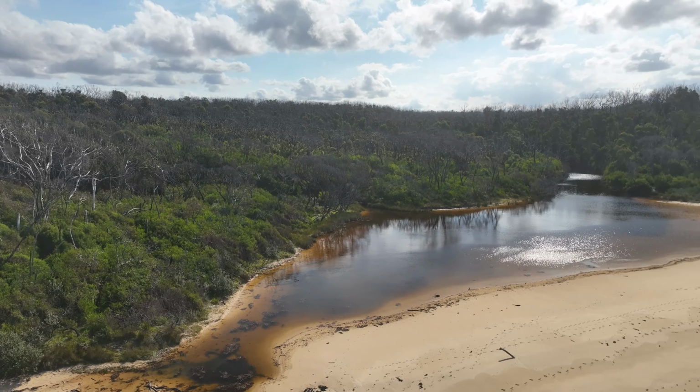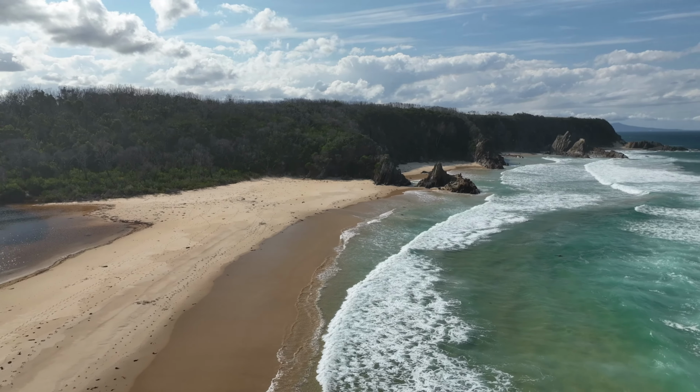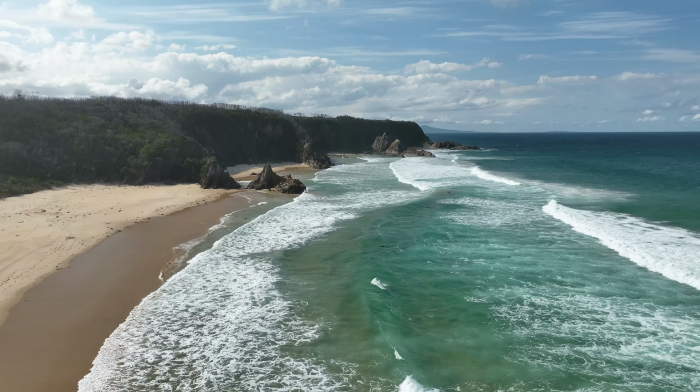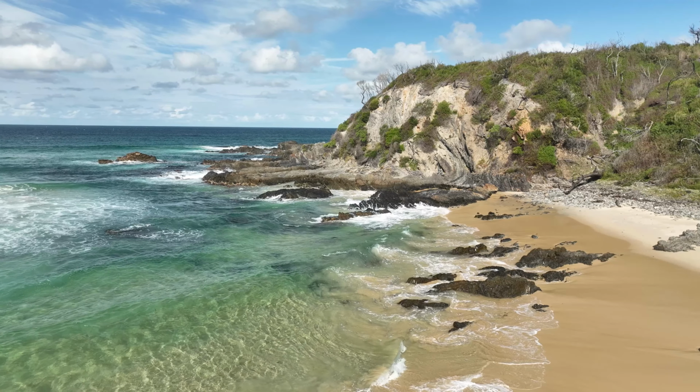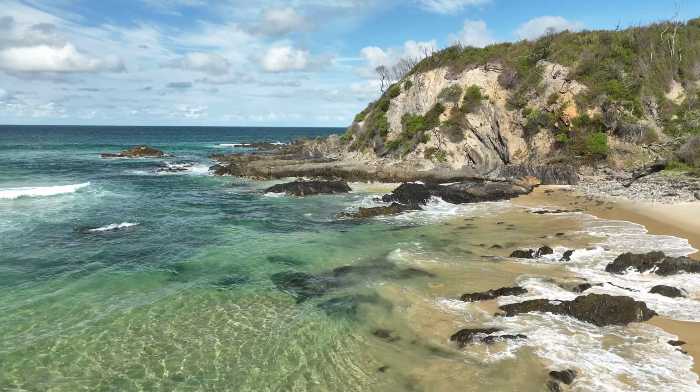We rotate for one last panoramic view, taking in the stunning layers of sedimentary rock and the vibrant colors of the beach vegetation. Thank you for joining us on this visual odyssey along Seal Creek Beach.